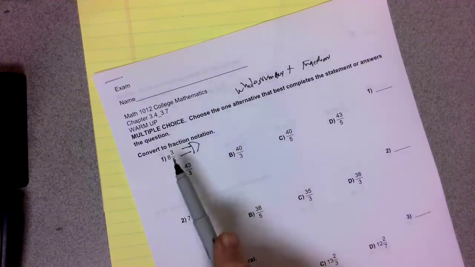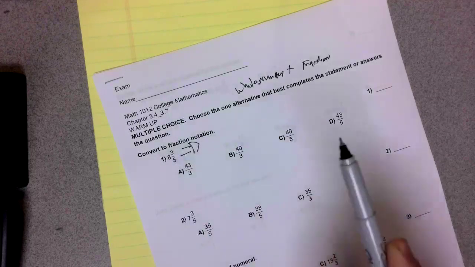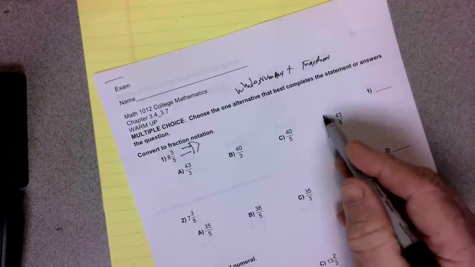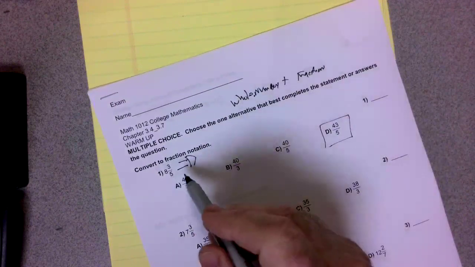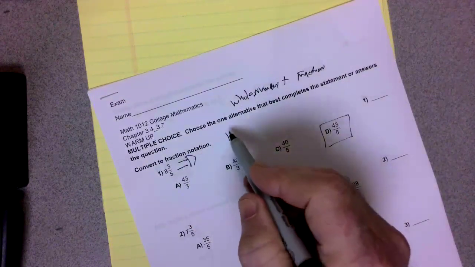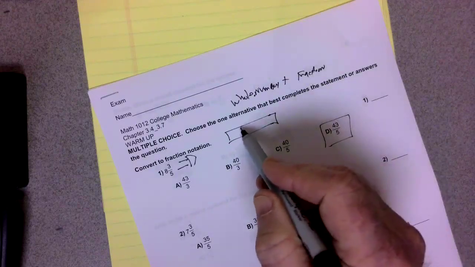What it literally means is I'm going to convert all of these 8 wholes with 5 parts each to make a whole. So what do I have here? Well, I'll have 8 times 5, which is 40, plus 3, which is 43 over 5. So again, just think about this for a second. I have some objects, and for each object, it takes 5 to make the whole.